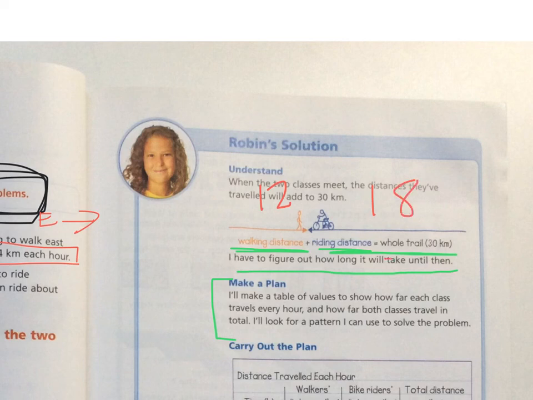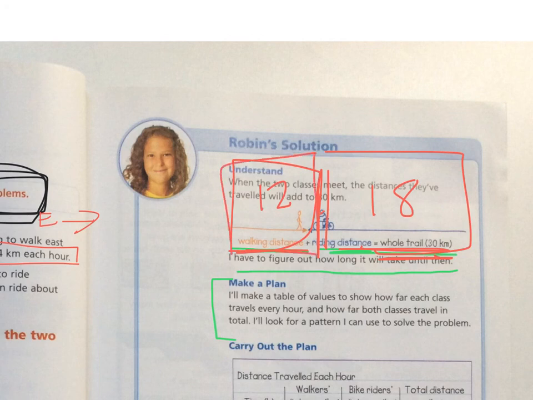And the whole trail was 30 kilometers. We know the walkers walked a little bit slower and covered less ground, and the riders covered more ground. The distance traveled by the riders was 18 kilometers, and the smaller distance traveled by the walkers was 12 kilometers, giving a total of 30 kilometers for the entire trail.